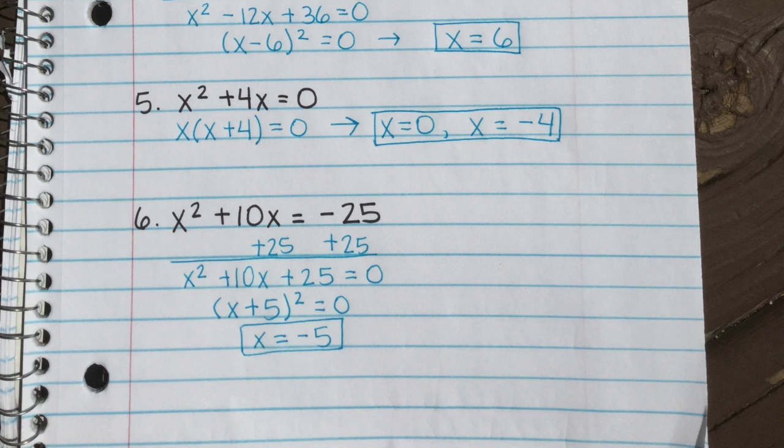All right, and then for our last problem, number 6, my first step was to rewrite it in standard form. So I did that by adding 25 to both sides, which gave me x squared plus 10x plus 25 equals 0. I then factored, so I was left with the quantity of x plus 5 squared is equal to 0. And I knew that there would be only one solution, and that solution is x is equal to negative 5.